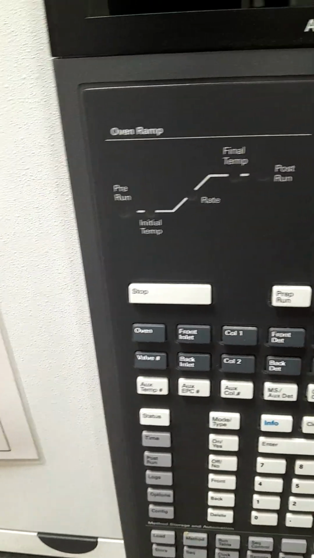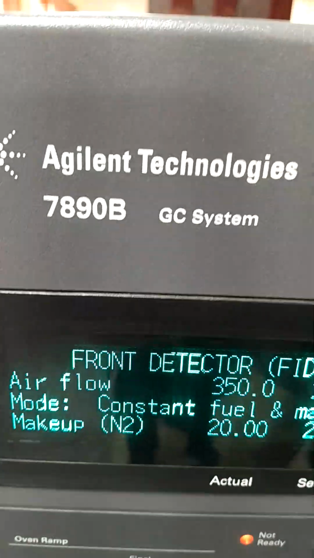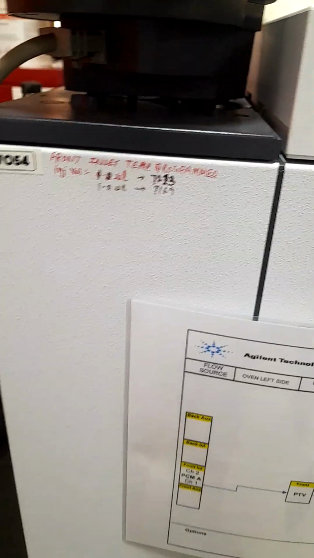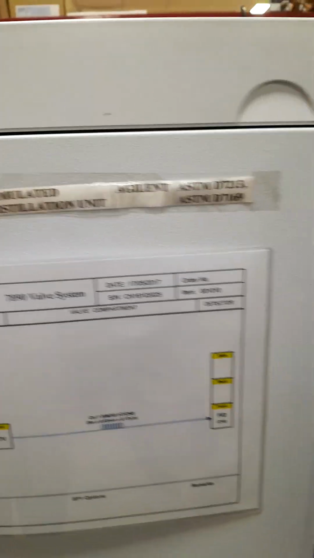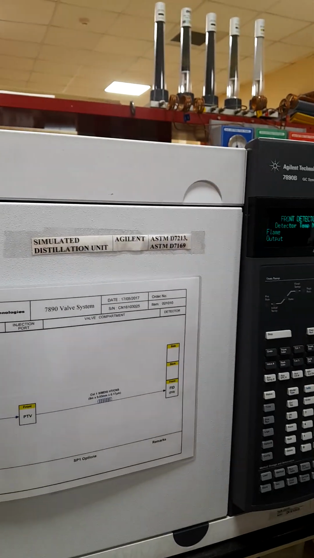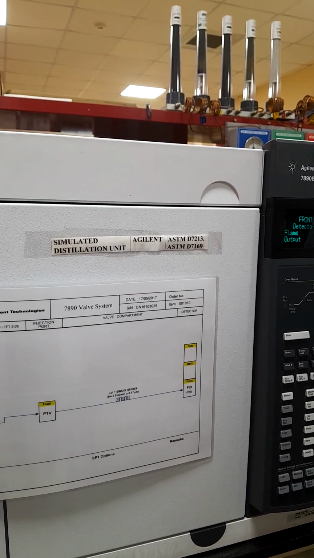Although we have the compressor setup also, that air is used for another application, where we use only oxygen parameters, such as surface oxidation, and there we can use compressed air. So this is all about this GC and the parameters shown here.